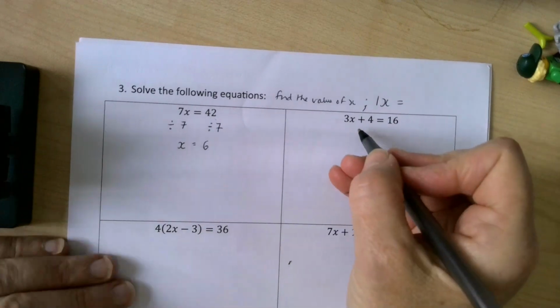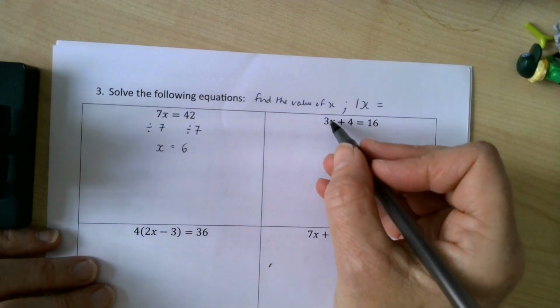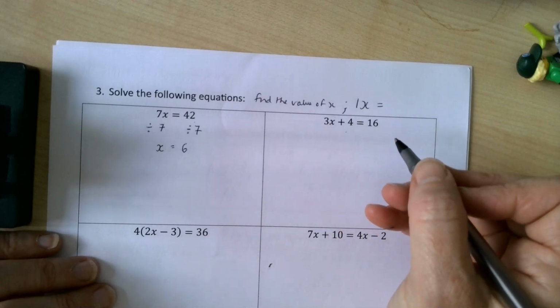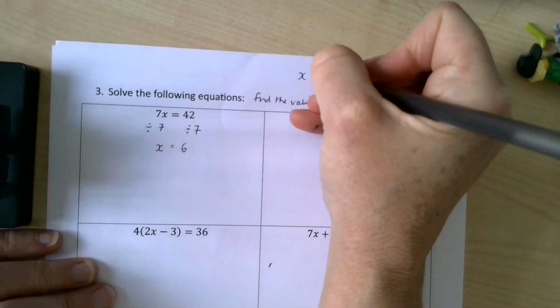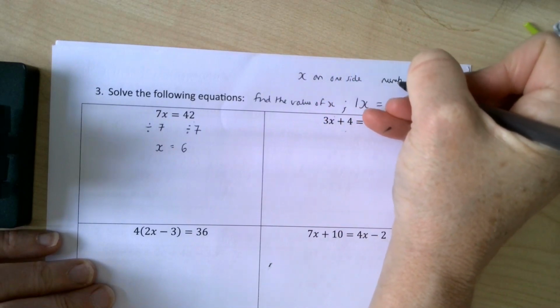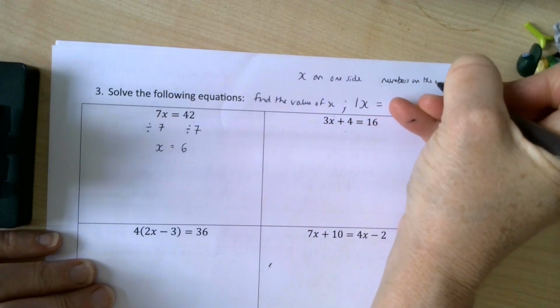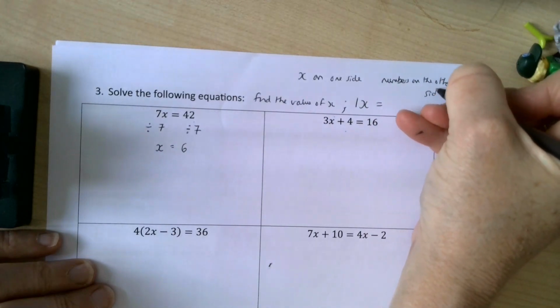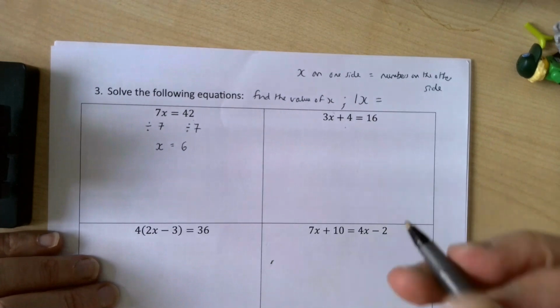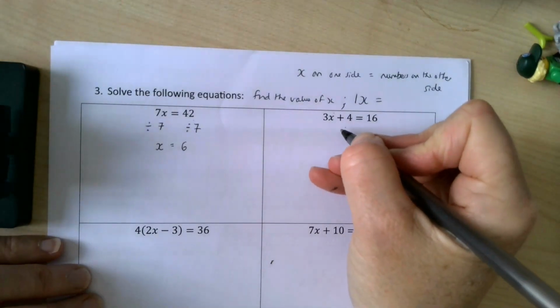This one here, there's a bit of a problem because I don't just have some x's equal a number, I've got some x's plus a number equals a number. And we want really x's on one side and numbers on the other side. That's what we're aiming for. X is on one side and numbers on the other side. So I'm going to get rid of that 4. It's on the wrong side. How do I get rid of it?